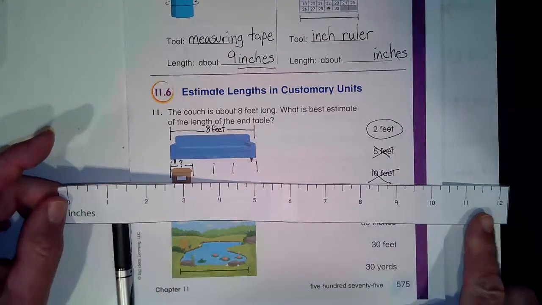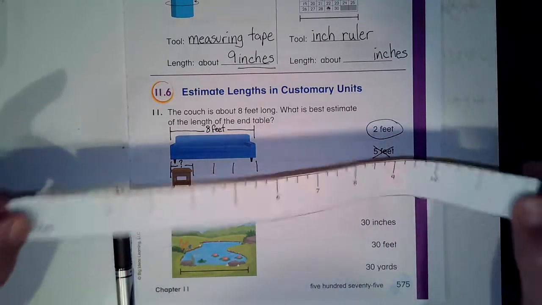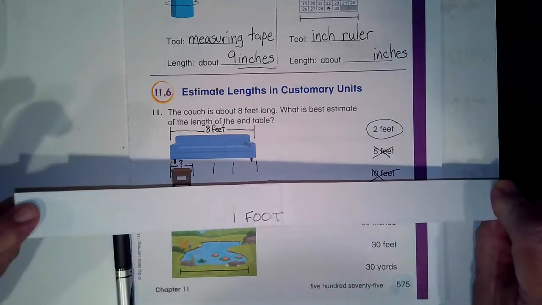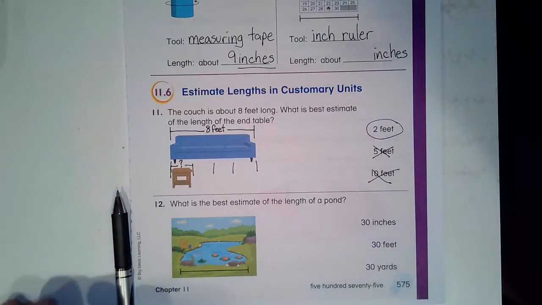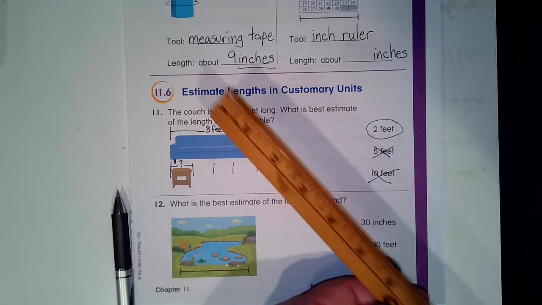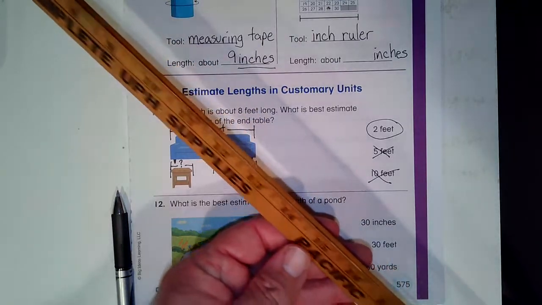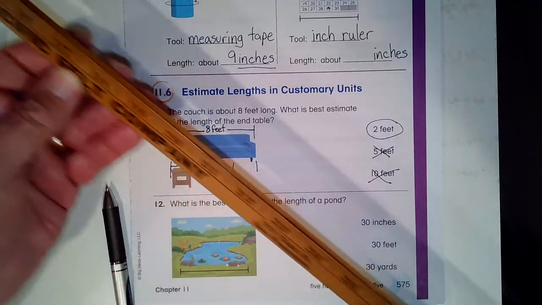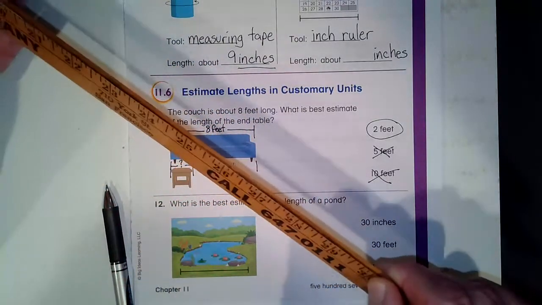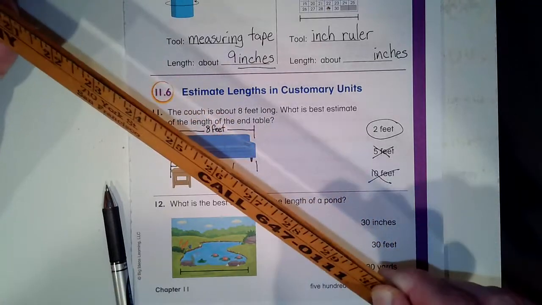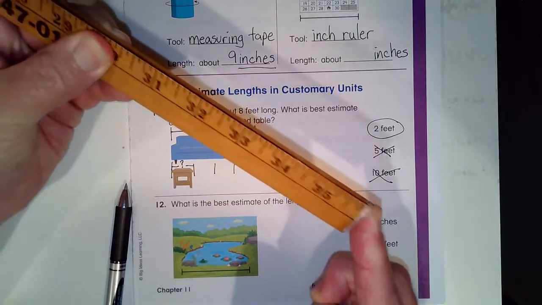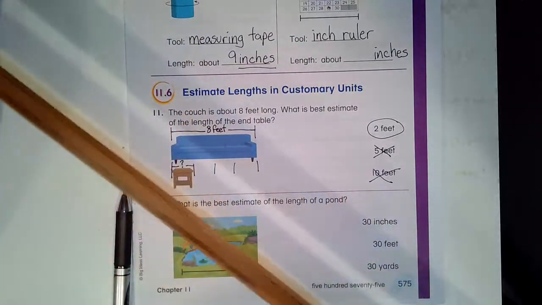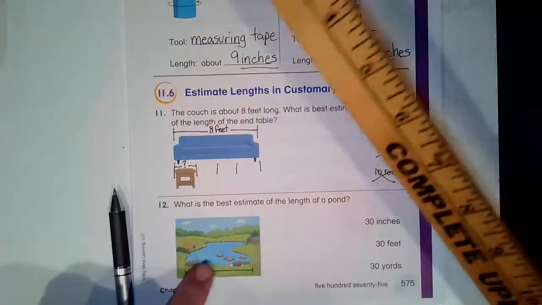Now, 30 inches is more than this inch ruler, this foot that goes up to 12 inches. But if I take my yardstick and I go like this, I would get to 30 inches before I get to the end of my yardstick. So is this going to be the size of a pond?